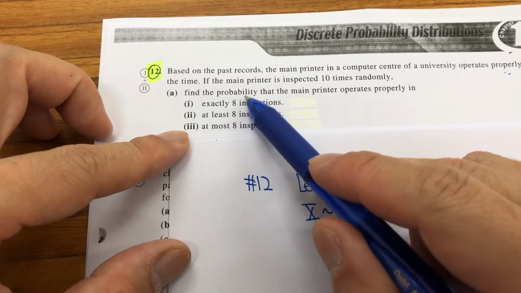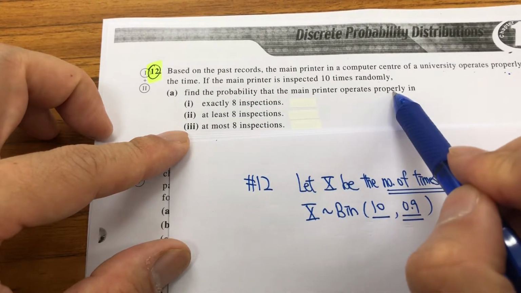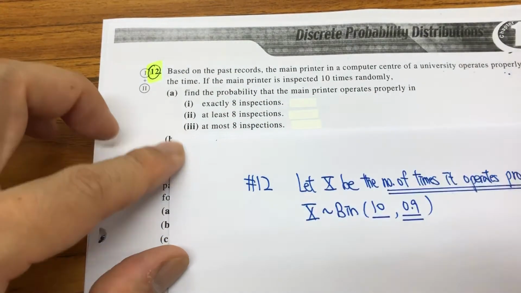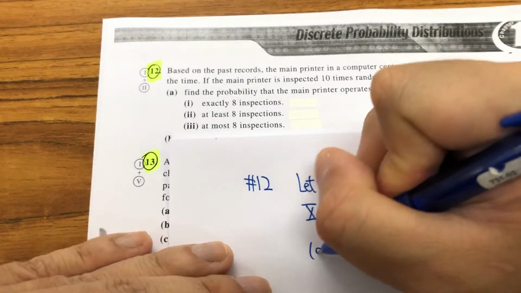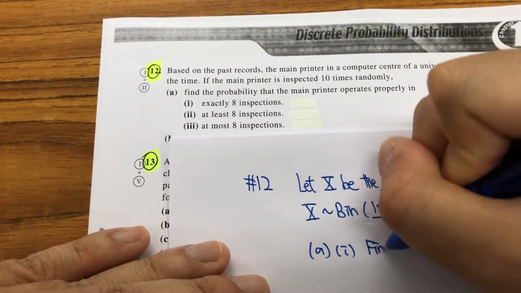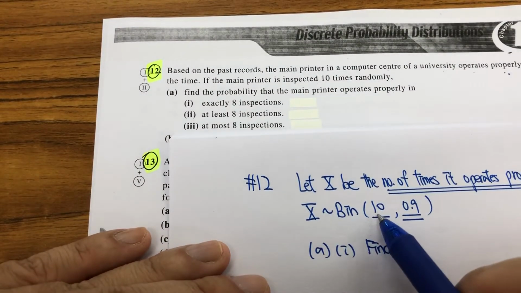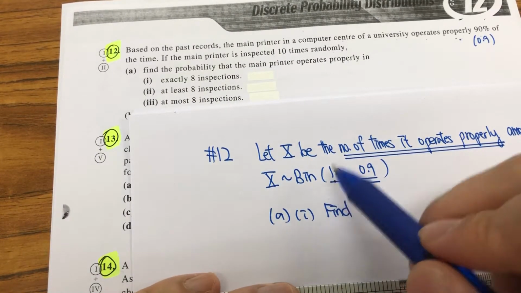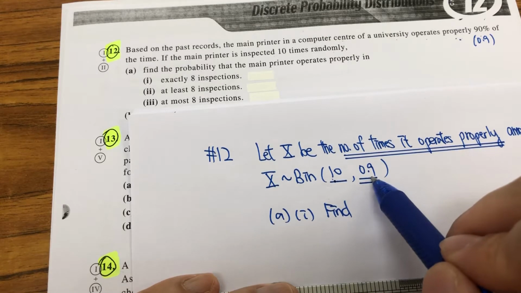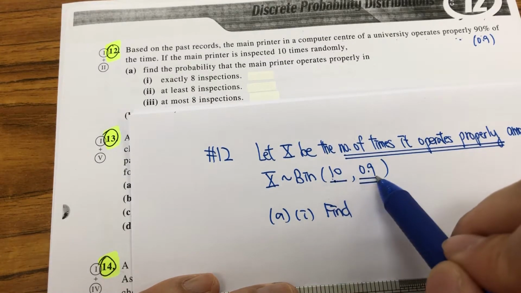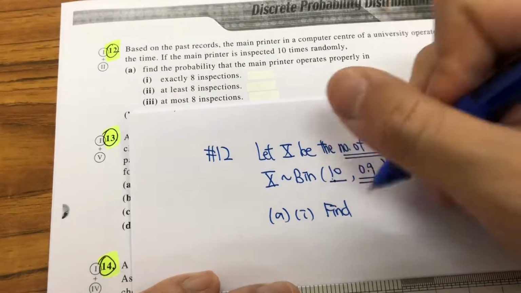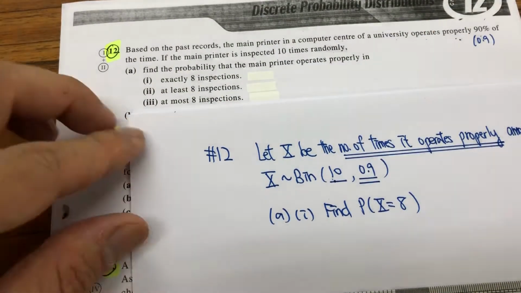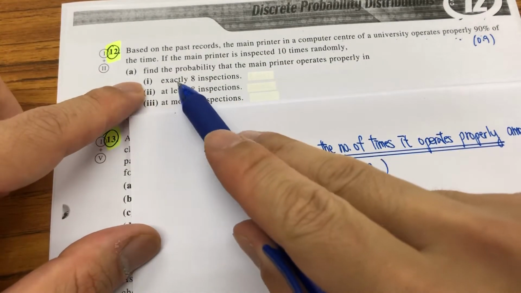Find the probability that the main printer operates properly in exactly 8 inspections. So what does it mean? Among all these 10 inspections, we want 8 of them operating properly. 8 times success out of 10 times. We need x equal to 8. This is part 1, what we are looking for.